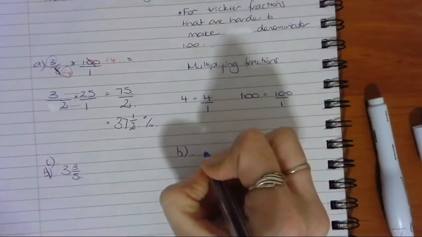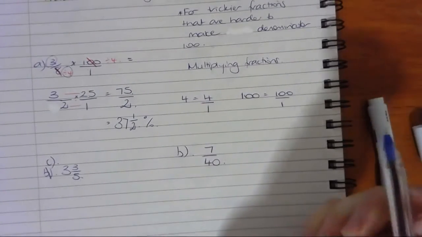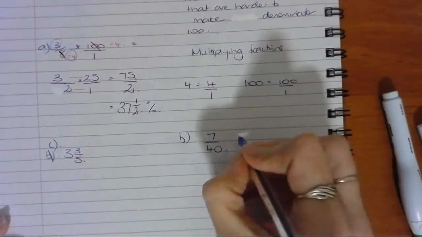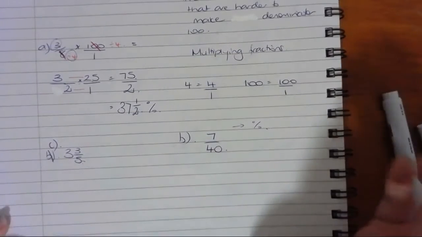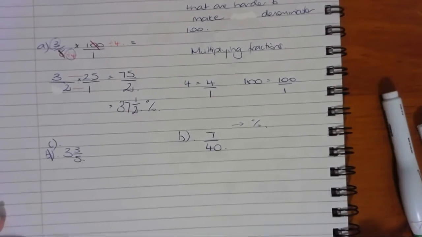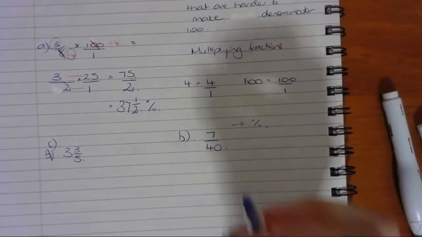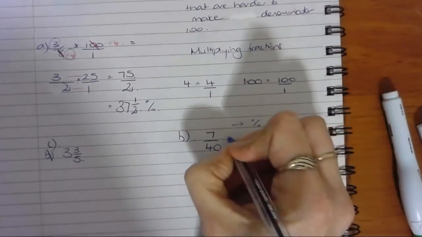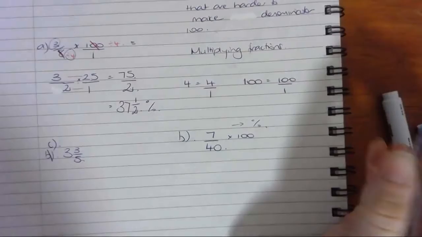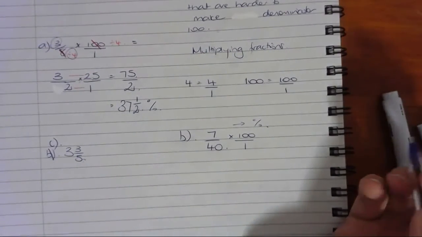Alright, so my fraction is 7 over 40. And I'm thinking about changing that to a percentage, okay? Going from a fraction to a percent. Now, it's difficult to work out how do I change 40 into 100. So, I'm going to times it by 100 instead, okay? When I do that, I place it over the number 1, okay?